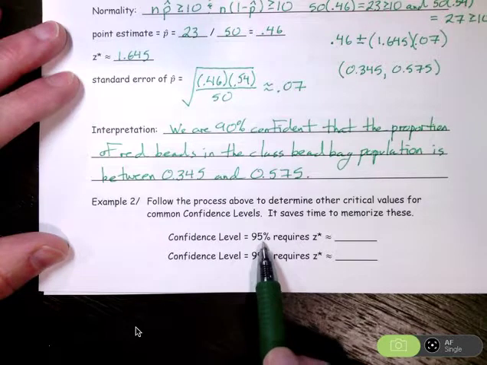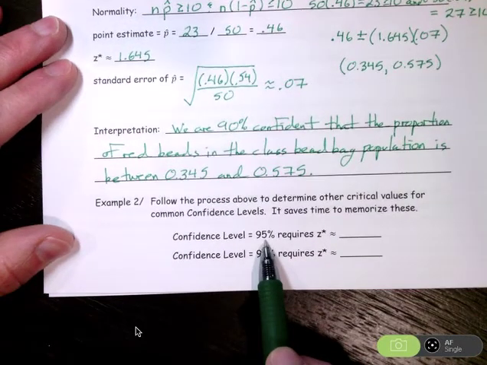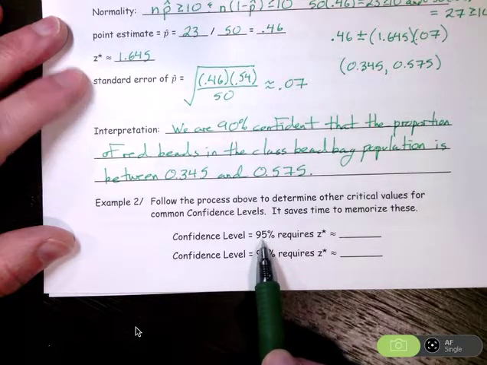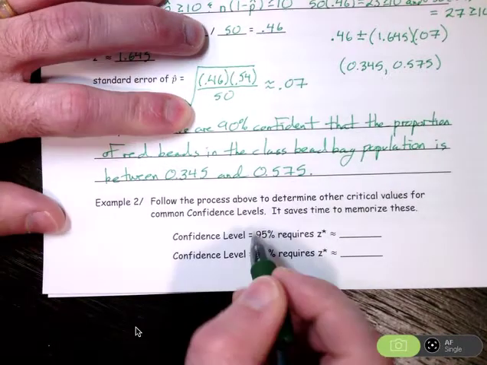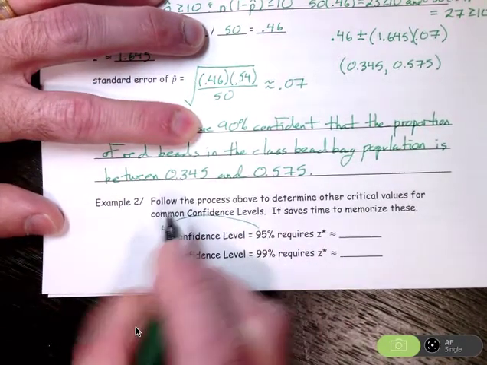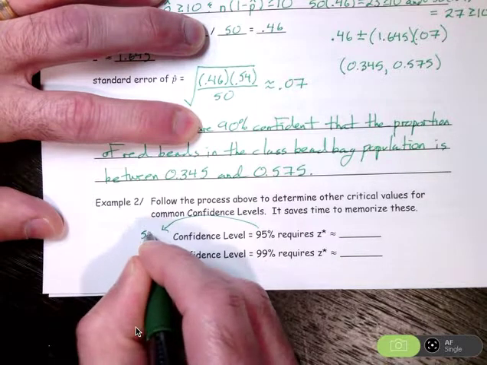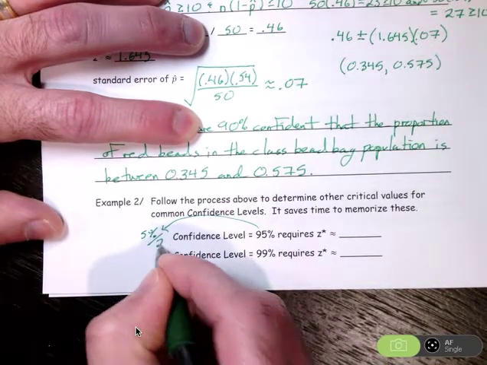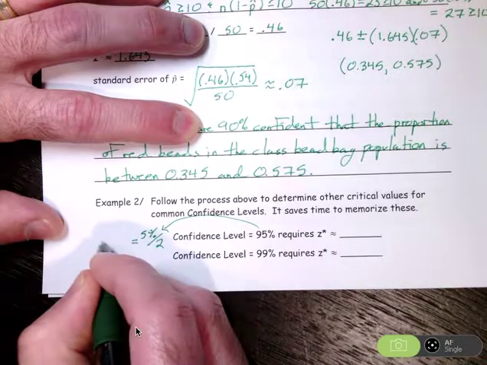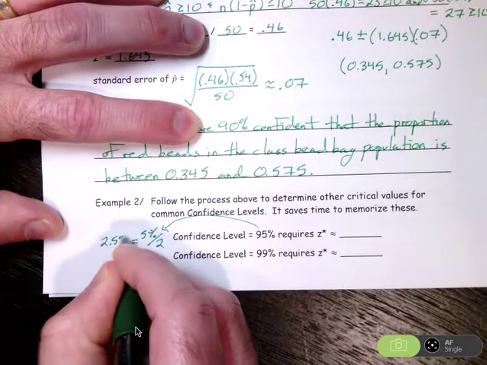So for 95% confidence, what that means is that we have cut 5% off of the tails of the distribution, but that's 2.5% on each side. So 95%, that means I've cut off a total of 5%, but on each side of the distribution, half of that is 2.5%.